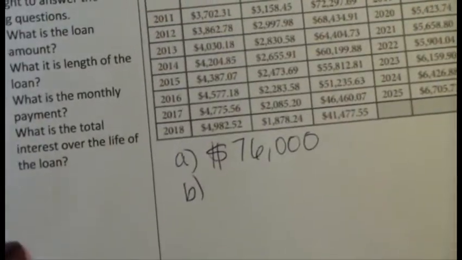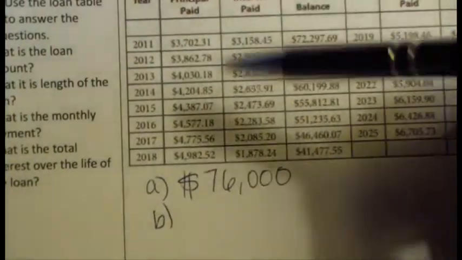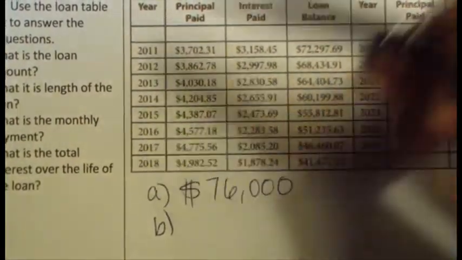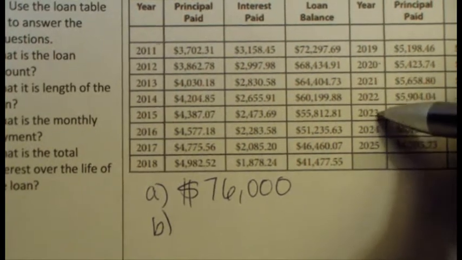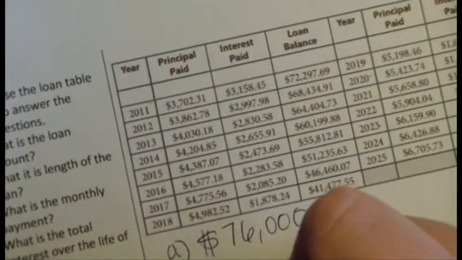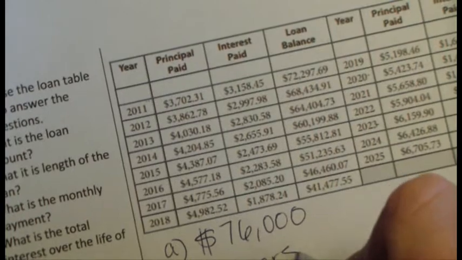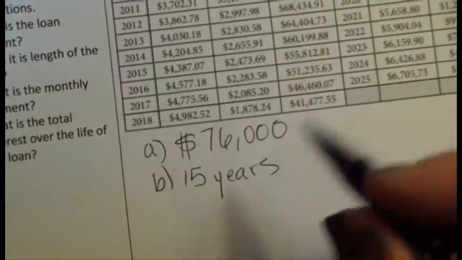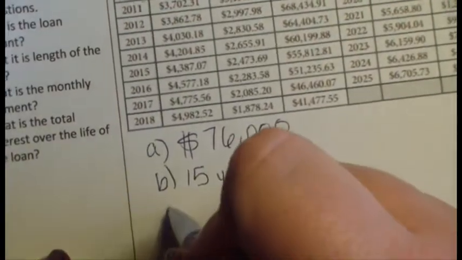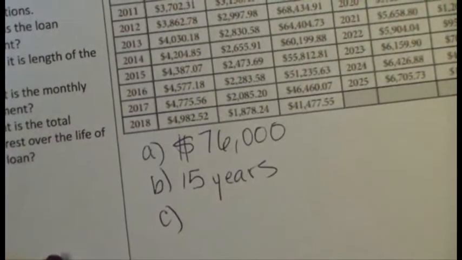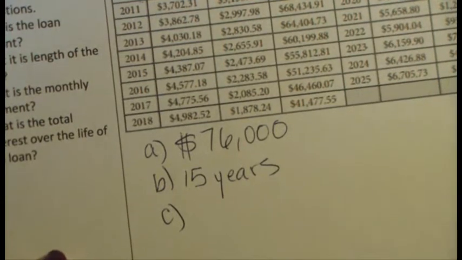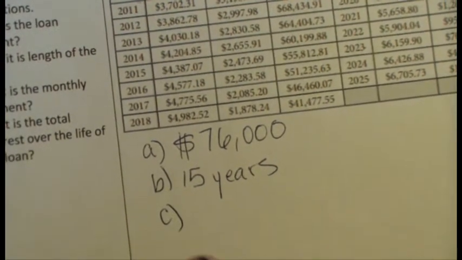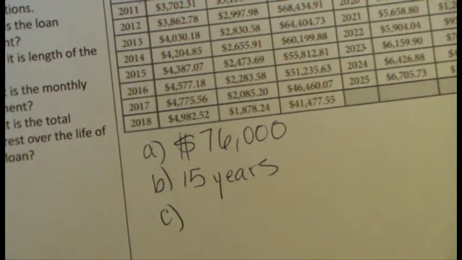Part B, what is the length of the loan? Well, how many years do we have in our table? We've got 1, 2, 3, 4, 5, 6, 7, 8, 9, 10, 11, 12, 13, 14, 15. So 15 years. Part C says, what is the monthly payment? So what we're going to have to do for this, first of all, is figure out what the entire payment for a year was. Now we can pick any year, doesn't matter, should come out to the same thing. And then once we know that, we can divide by 12 to get our monthly payment.